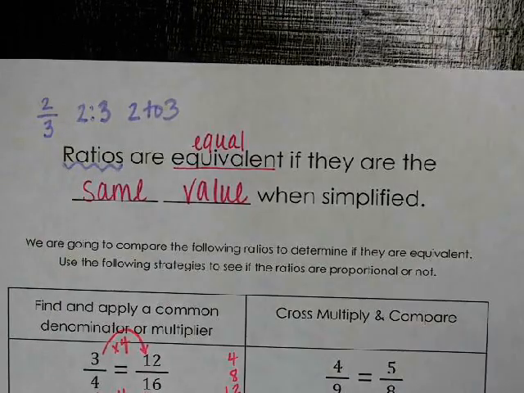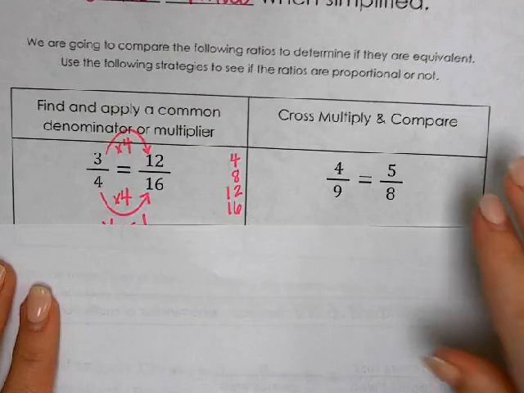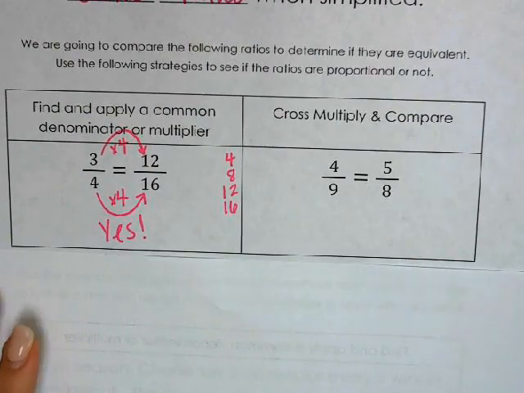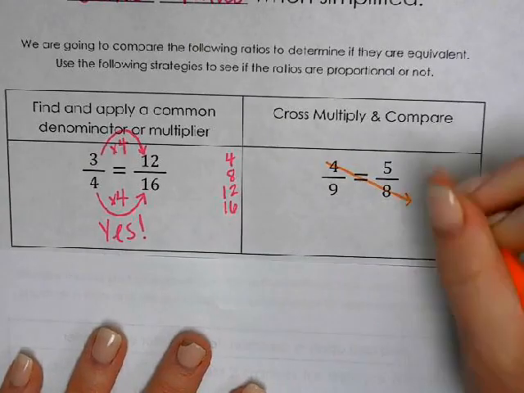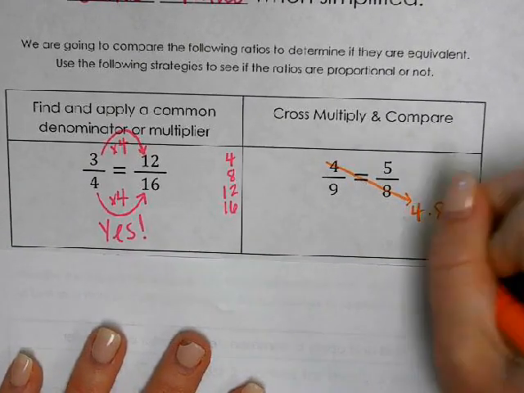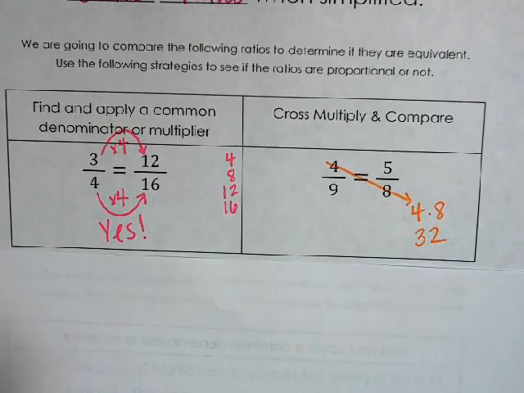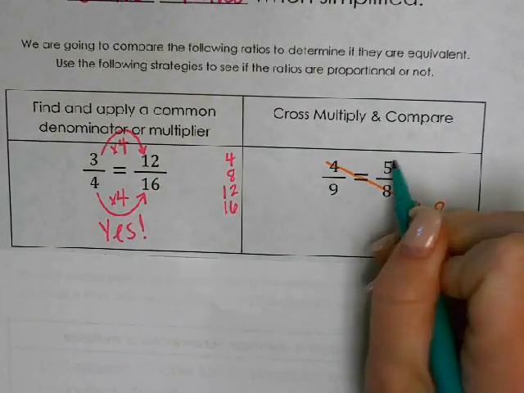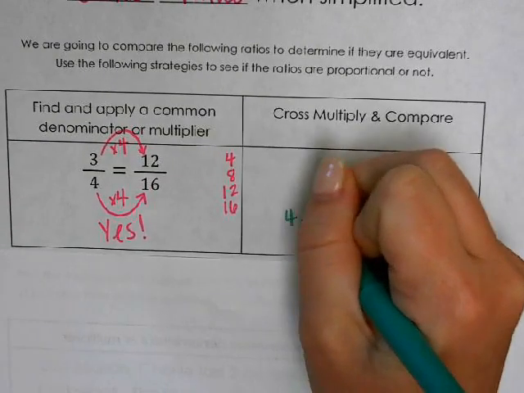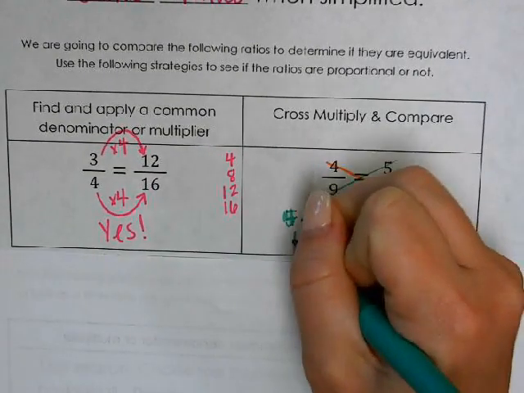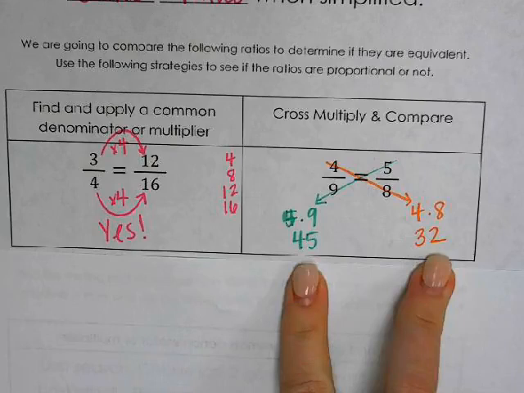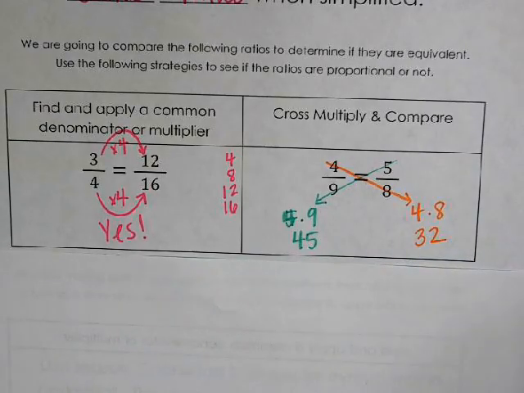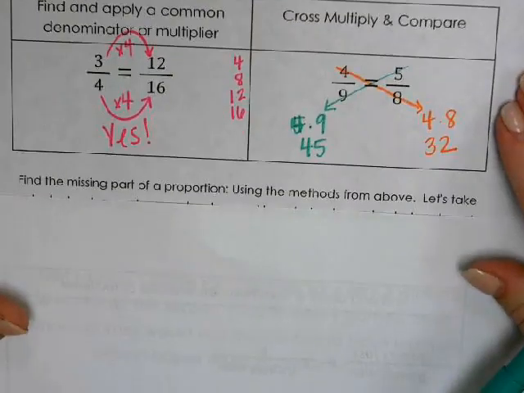Now, if I wanted to, I would take a look and try to cross multiply and compare. Looking at these two numbers, I will look at the sides and say, all right, 4 times 8 would give me 32. On the opposite, I would say 5 times 9. 5 times 9 gives me 45. Looking at these two numbers, they are not the same value, meaning that they are not proportional. This is a review and hopefully something we remember.